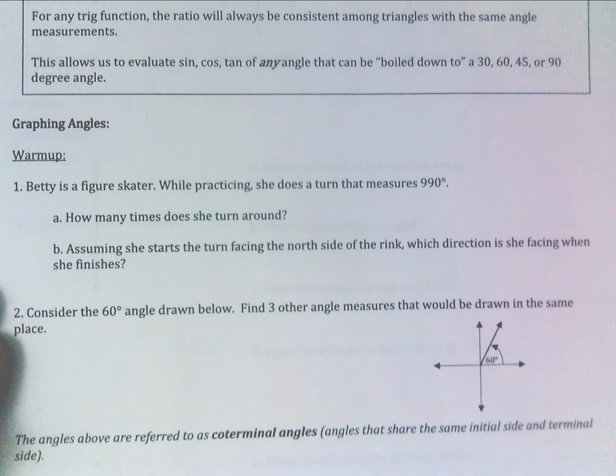Betty is a figure skater. While practicing, she does a turn that measures 990 degrees. I want to know how many times does she turn around? Well, we know that one full revolution is 360 degrees. Therefore, 2 revolutions is 2 times 360, or 720 degrees. We have to rotate an additional 270 degrees to get to 990.